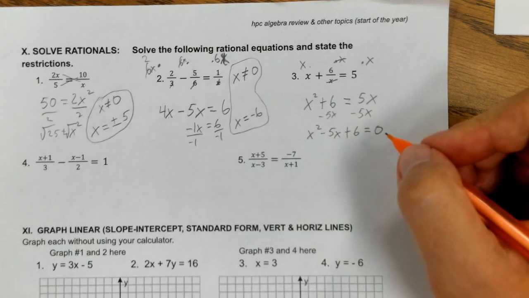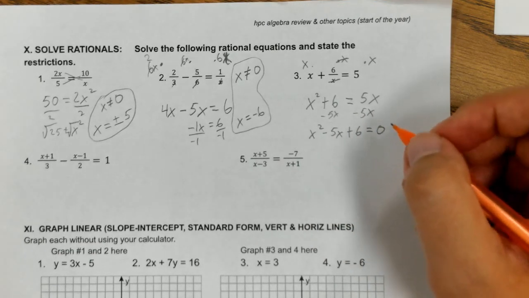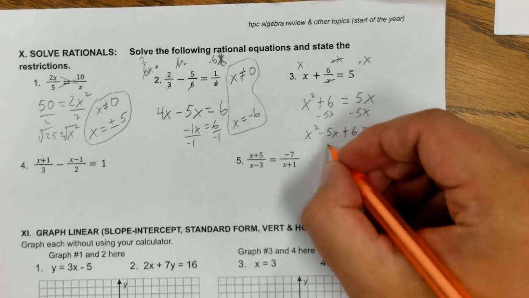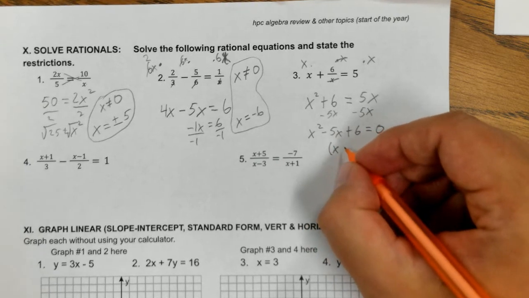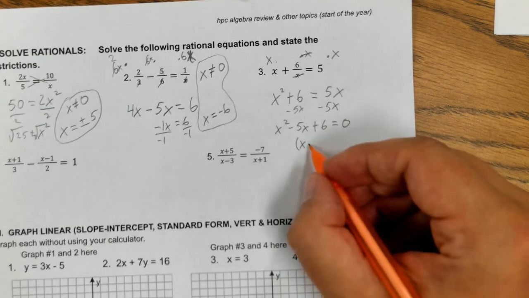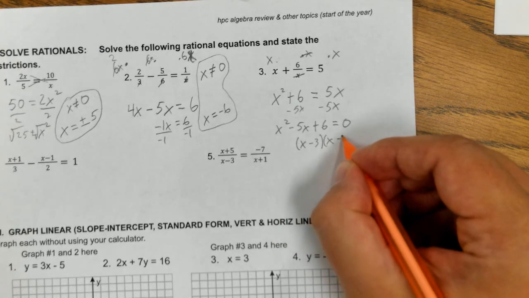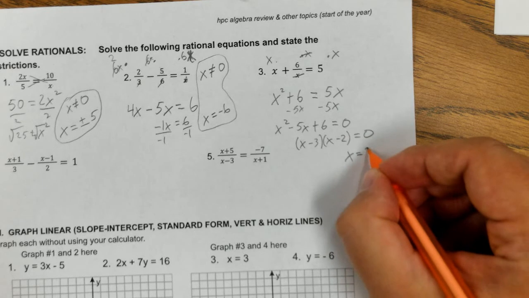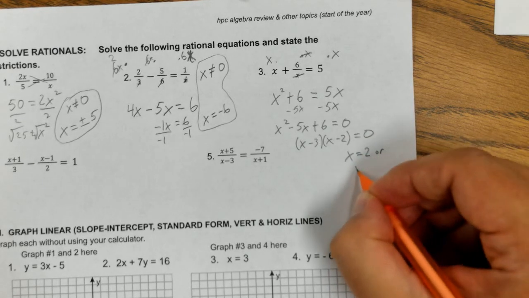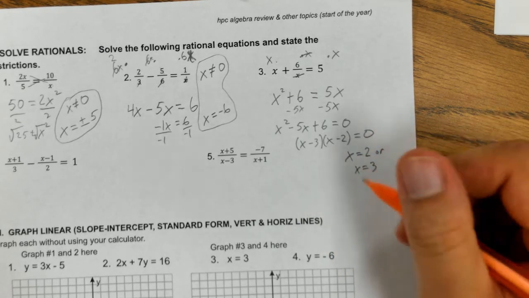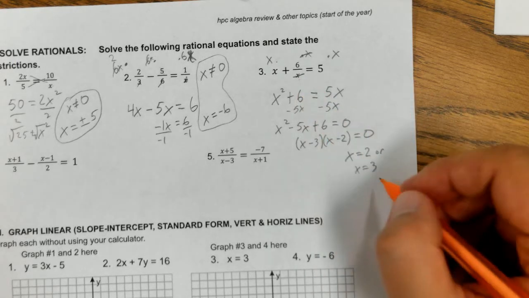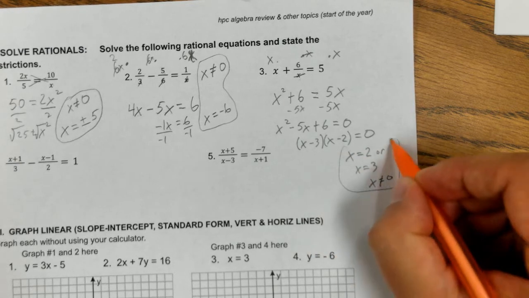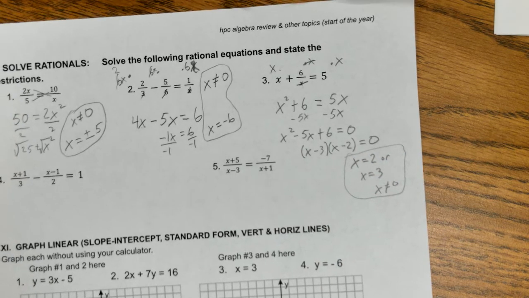You can now solve this either by factoring, or by quadratic formula, or there's a bunch of different ways you can solve it. I personally am going to factor this because I know it factors to x minus 3, x minus 2 equals 0, and so I know x equals 2 or x equals 3. And as far as restrictions, looking back at the original, we know that x cannot equal 0. So we need to state all of that information.